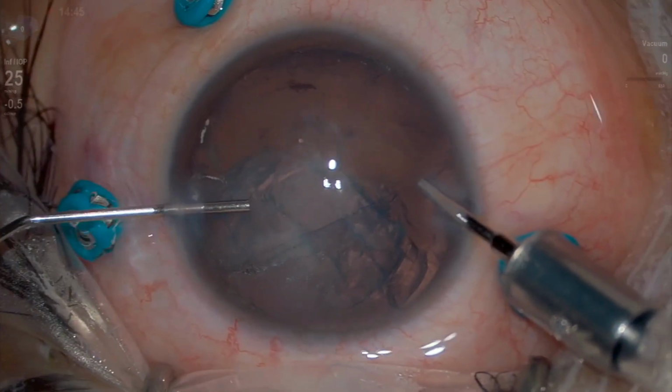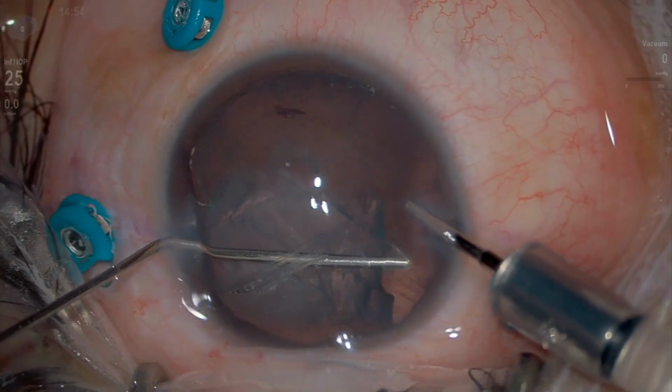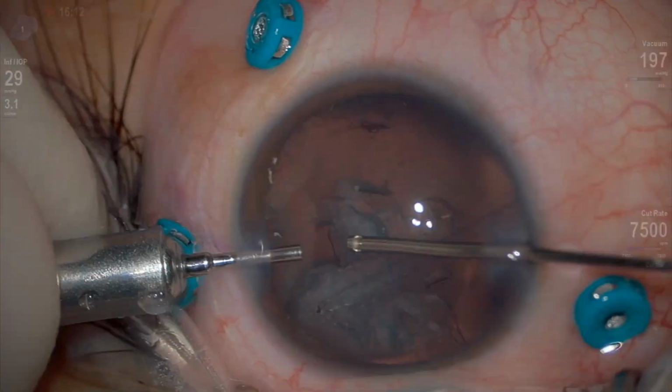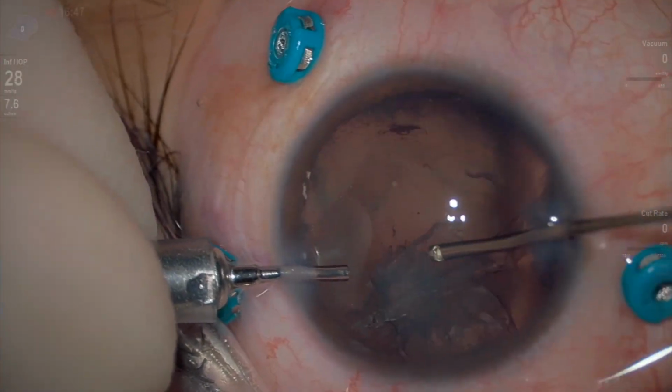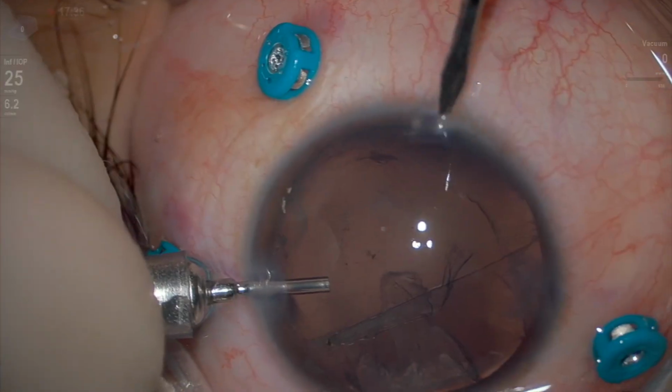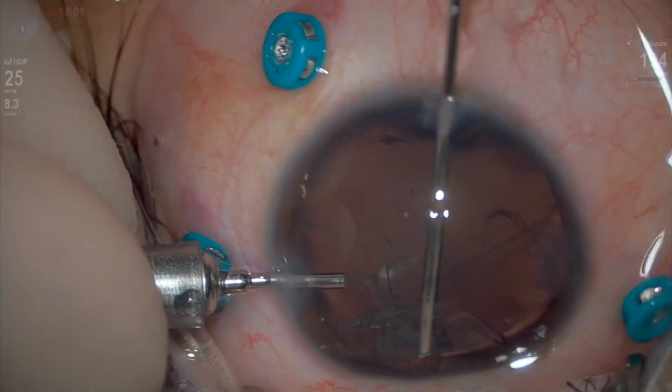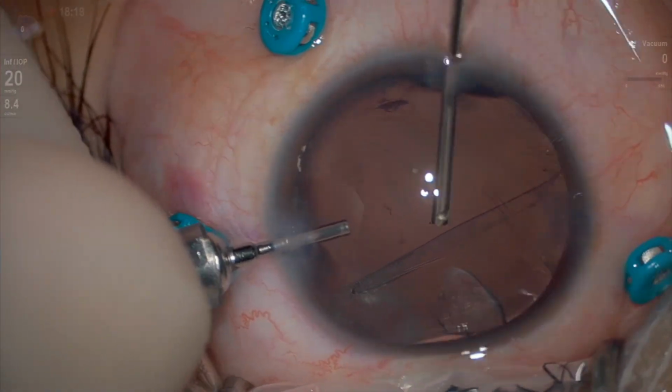Now viscoelastic is placed in the anterior chamber and the instruments are placed to the other side. In a case like this, it's very important to remove all the lens matter so as not to have significant postoperative inflammation. To achieve this, another paracentesis is made to have more ergonomic access to the lens matter.